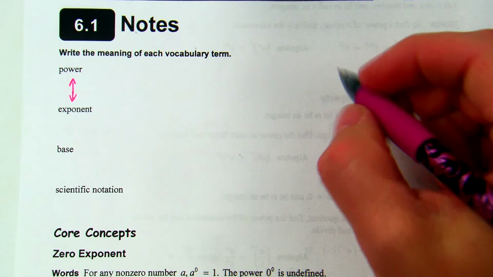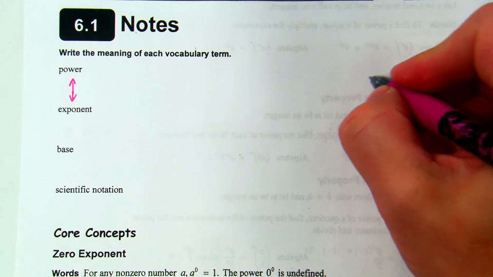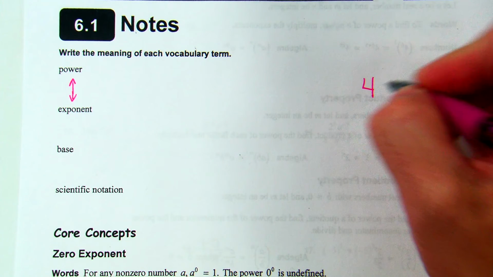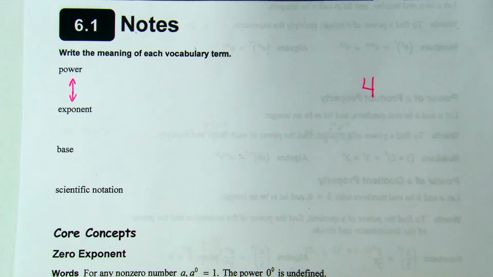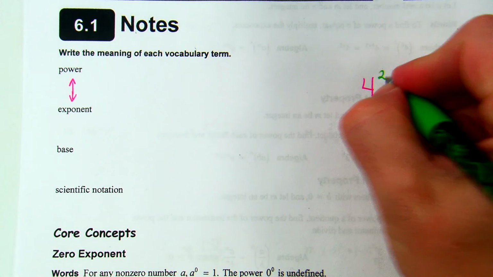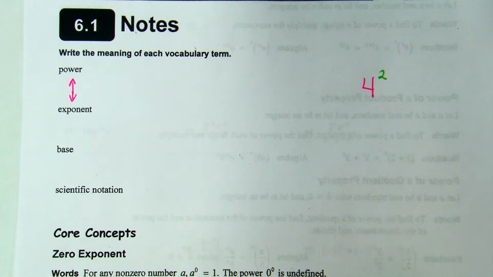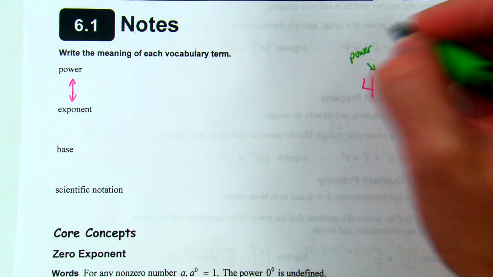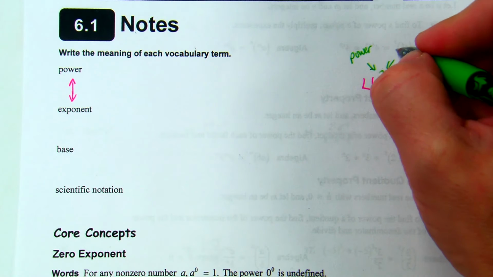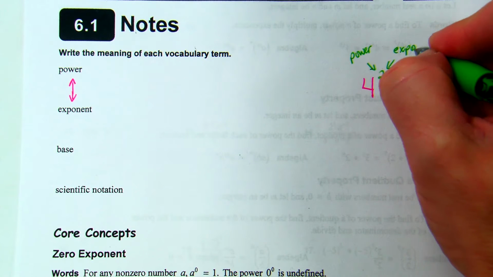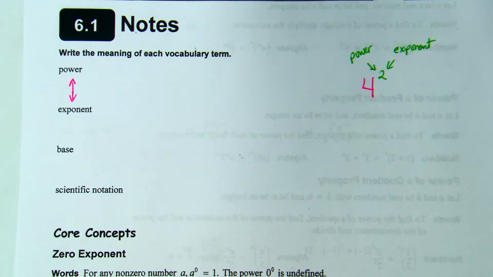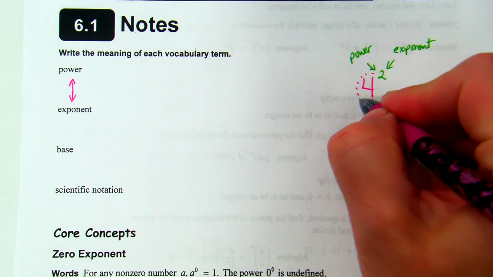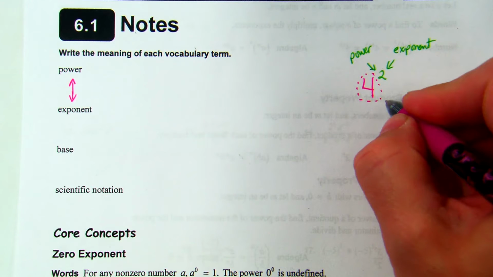I'll give you a demonstration out here to the right. We're going to have 4 raised to the exponent or the power of 2. All right, so this is the power. We also call this the exponent. Okay, so 4 is being raised to that power. This number here, 4, is our base.